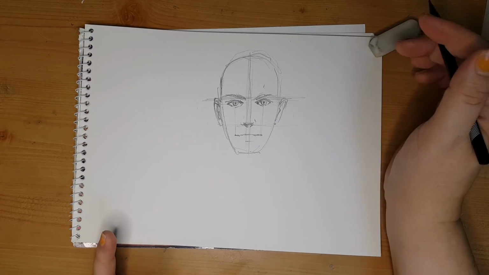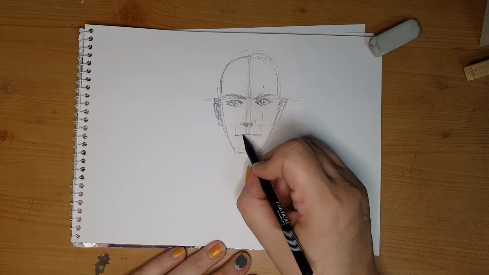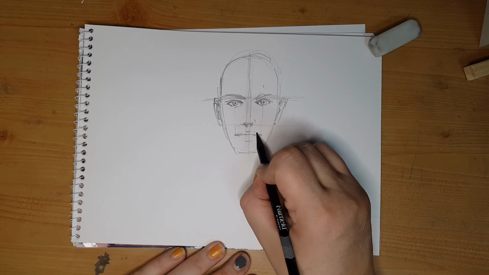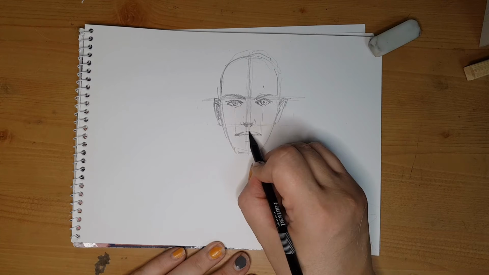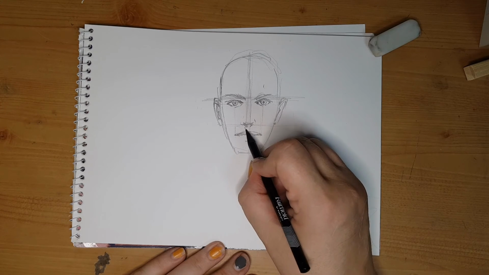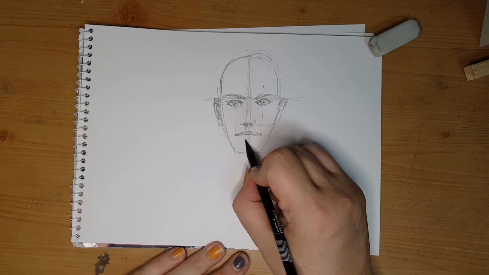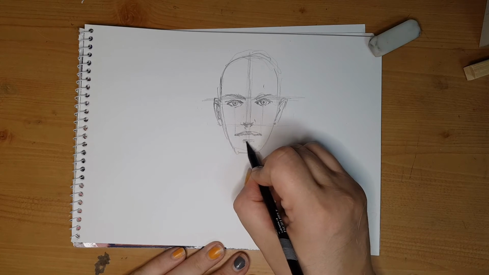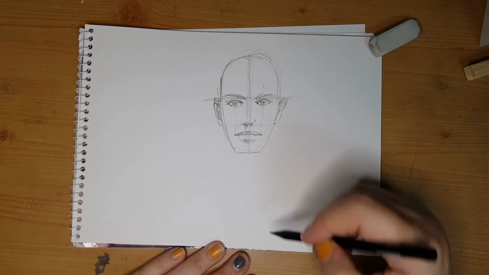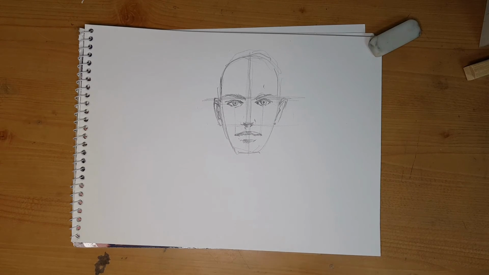Again, people have different shaped mouths. You can make it smaller if you want. I do give my drawings lips. Unless they're very specifically someone who doesn't have lips. And then of course you need the lower lip, and that's going to go underneath here. Okay, so now I've got a floating head, basic head floating in space.